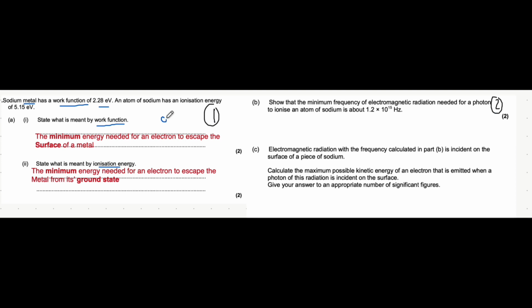Well, if you think about an atom, its outer shell has electrons. There's electrons on the furthest inner shell, and then the furthest outer shell. The electron in the furthest inner shell, in order for that electron to escape the surface, it would need to absorb an ionization energy. So it's the minimum energy needed for an electron to escape from its ground state, meaning its lowest energy level. However, the work function is the amount of energy needed for an electron on the surface of the metal to escape itself.